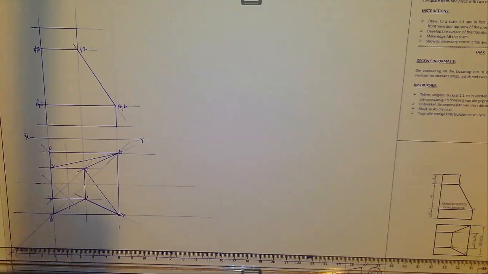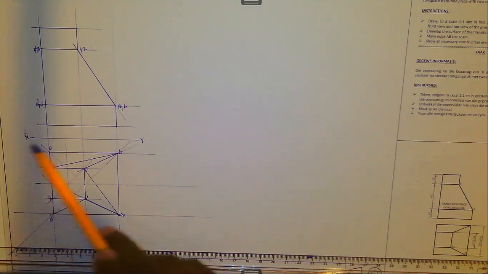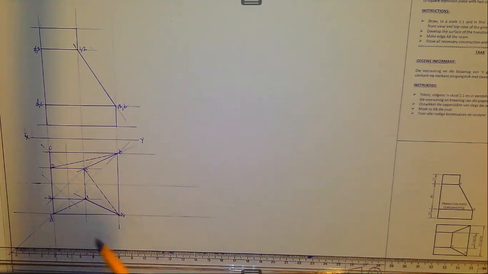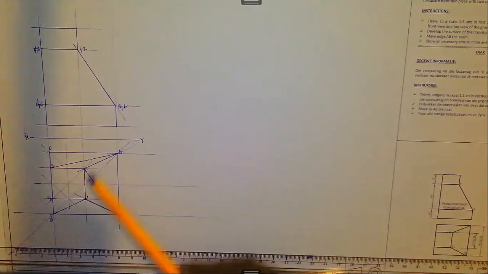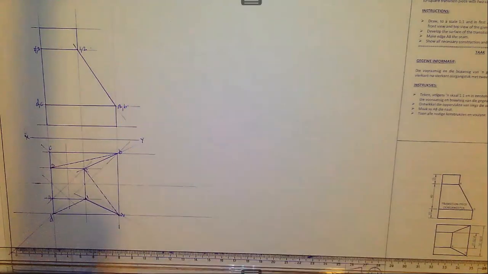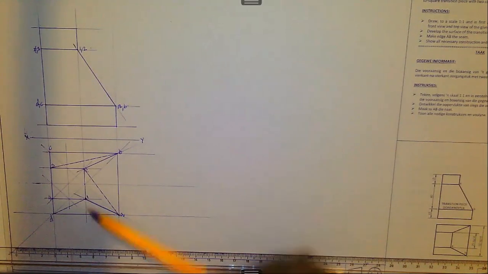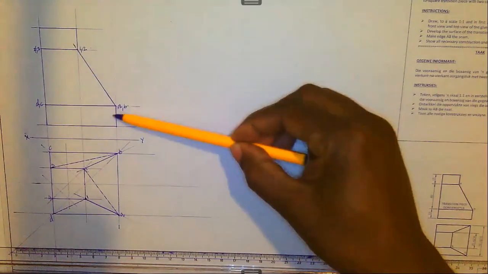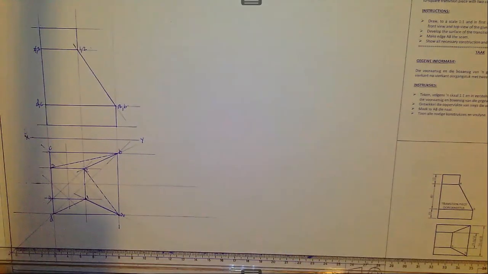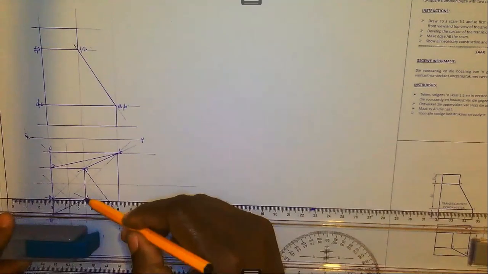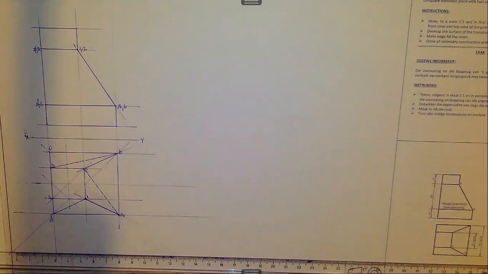You can only have a true length if one of the lines is parallel to the ground line, or both are parallel to the ground line. Remember, we did define the ground line like that. So if this line was parallel to this one and this one was inclined, then automatically the one which is inclined would give us a true length. But in this case, we do have an inclined line and an inclined line like that. So what we need to do is use rabatment methods in order to establish the true length.